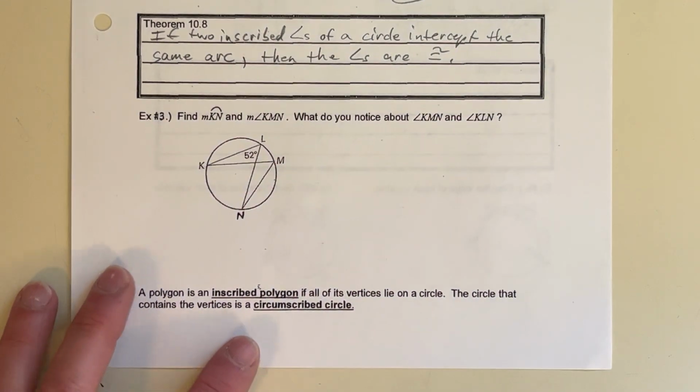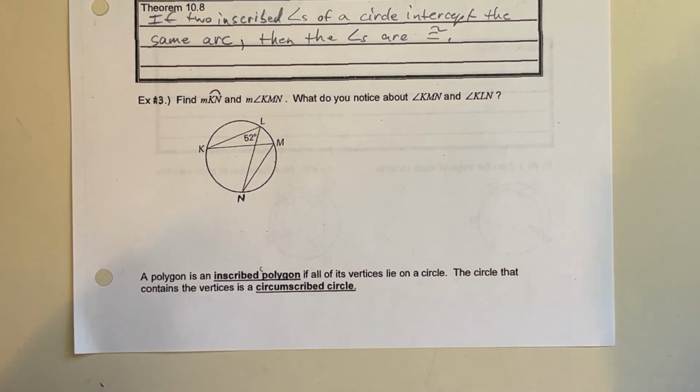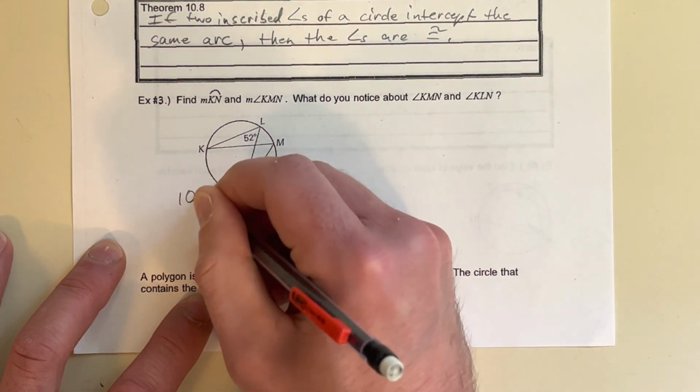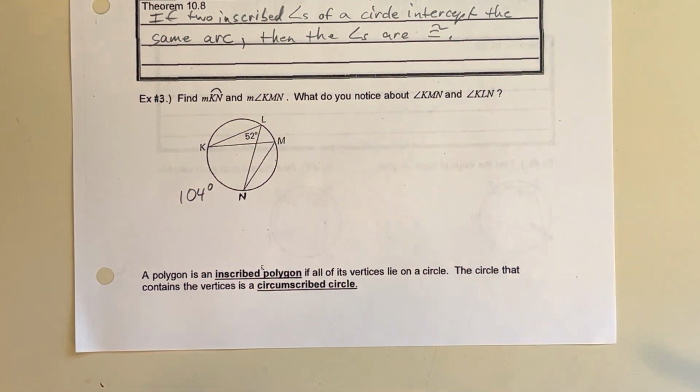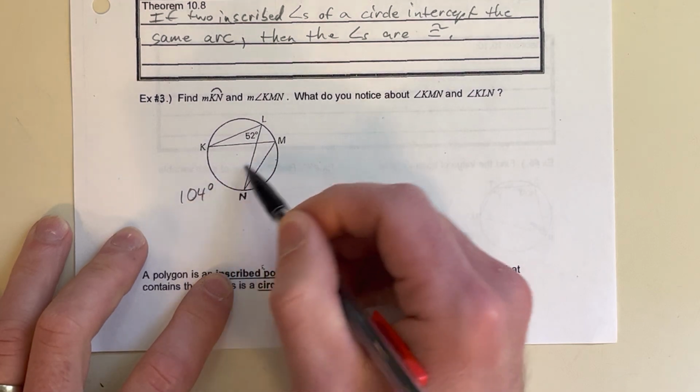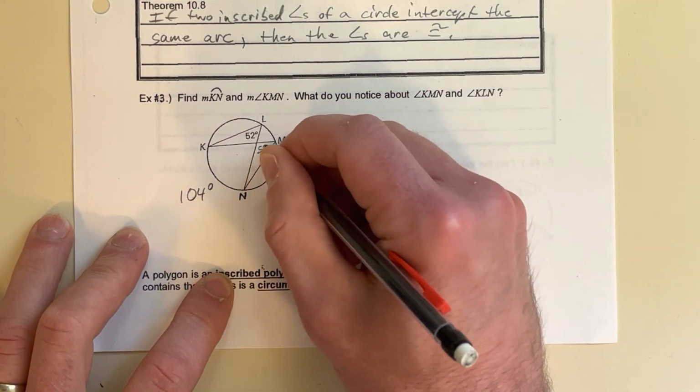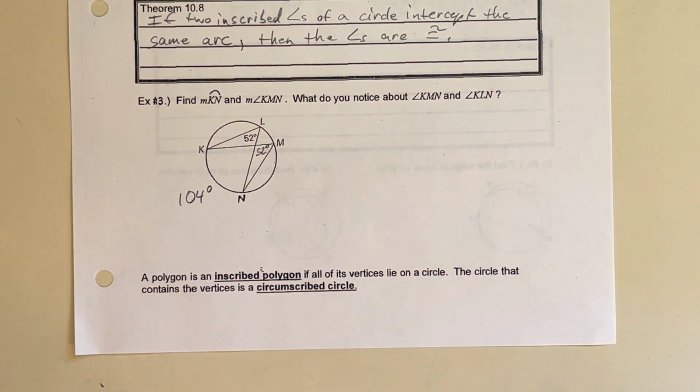Example 3, find the measure of arc KN. So KN is going to be 104. I'll just write it right there. And they also want us to find the measure of angle KMN. Well, half of 104 is 52. Just write it in there. What do you notice about angle KMN and KLN? Yeah, they're congruent. Voila.